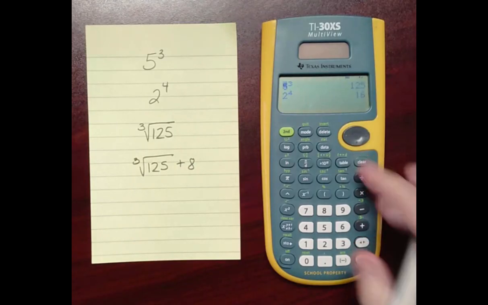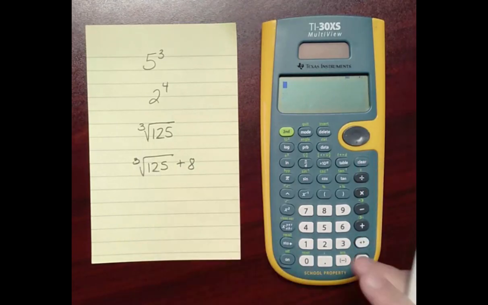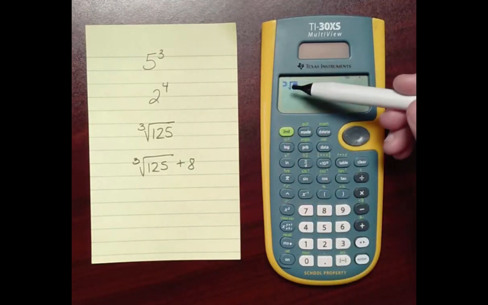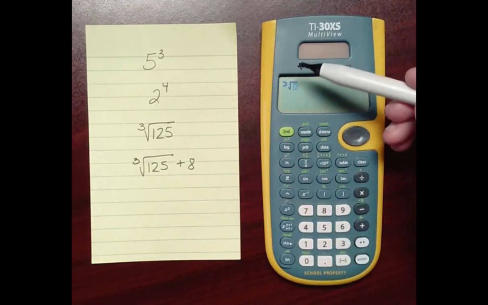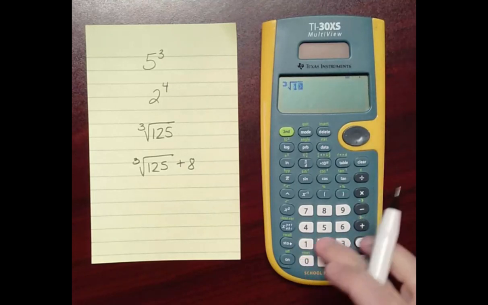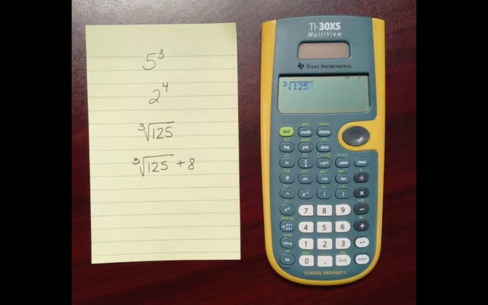So I'm going to clear my calculator, and we type the index number of 3. The second and the caret moves the 3 into the index position and puts the radical symbol there in our screen to put 125 underneath. It's a good habit to move out from underneath the symbol before hitting enter, and we find the answer is 5, because 5 times 5 times 5 was 125. So the opposite, the cube root of 125, will be 5.